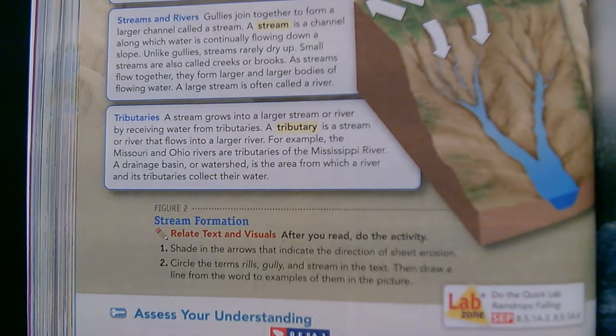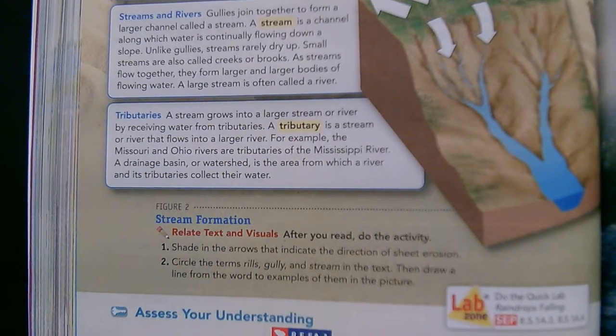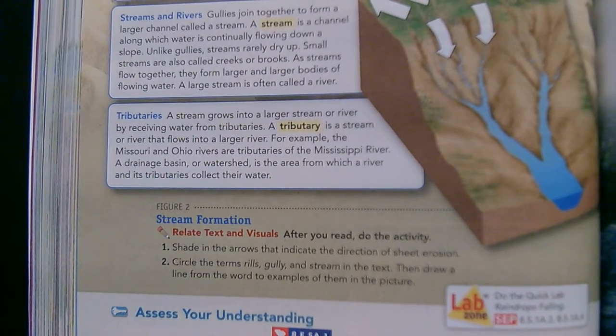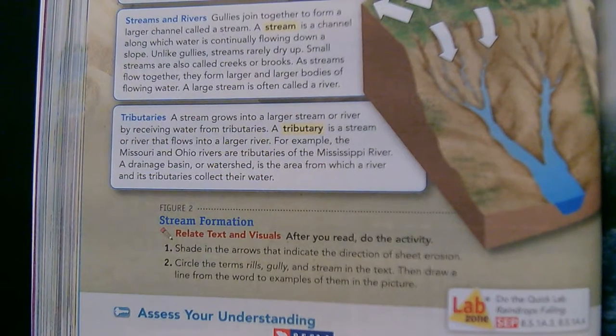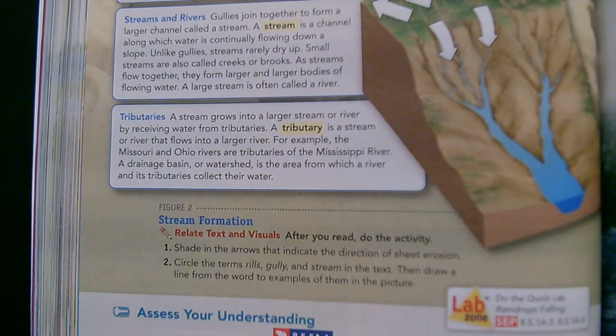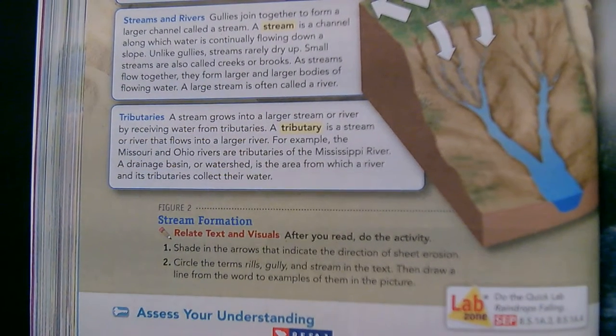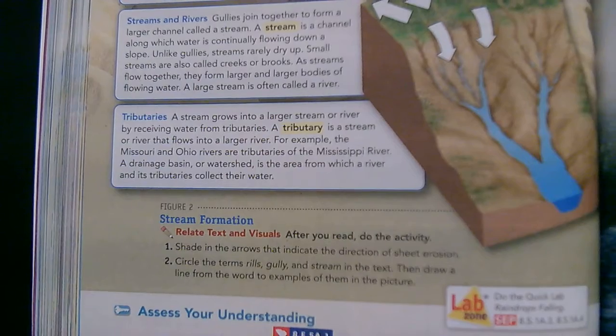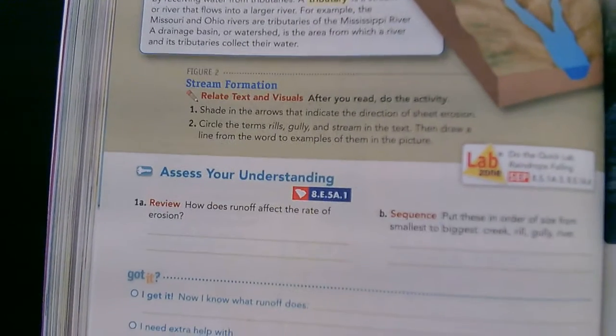Relate text and visuals. After you read, do the activity. Shade in the arrows that indicate the direction of sheet erosion. Circle the terms rills, gully, and stream in the text, then draw a line from the word to examples of them in a picture.